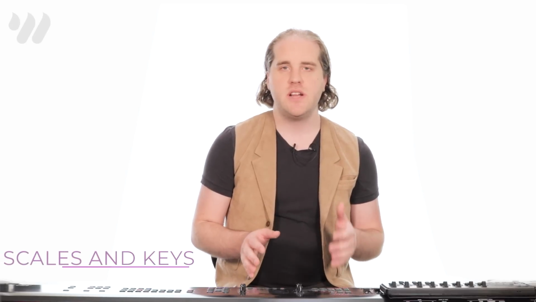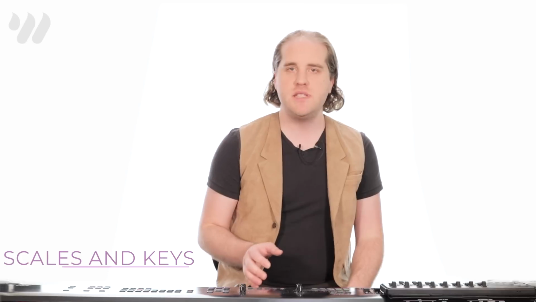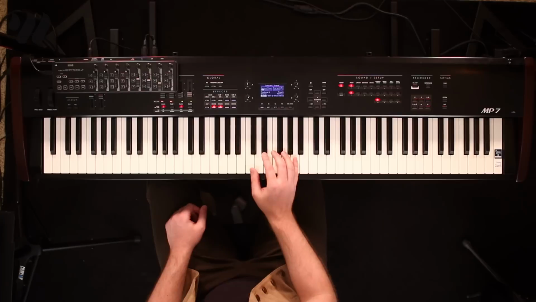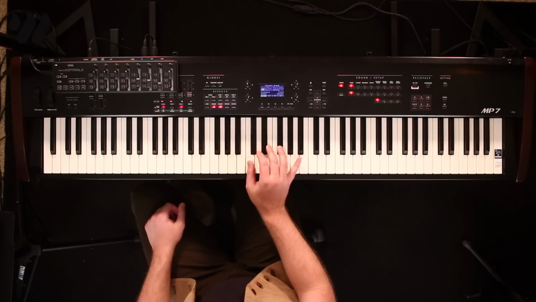So for the second part, we're going to be talking about scales and key signatures. So now that we have a basic understanding of intervals, let's build a regular major scale. So let's pick a starting note, C. So starting on C, scale structures are always built like this for major scales. We're going to start off on a root note, move up a whole step, so it's 2 half steps.